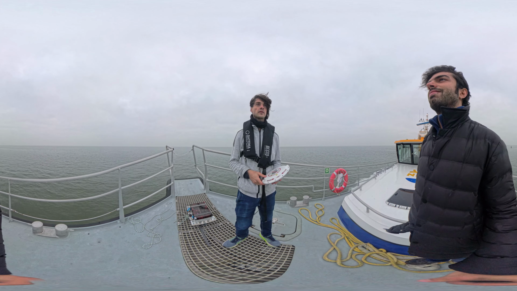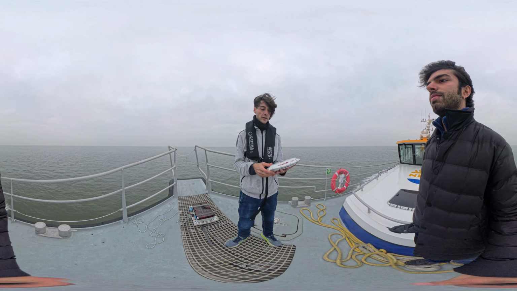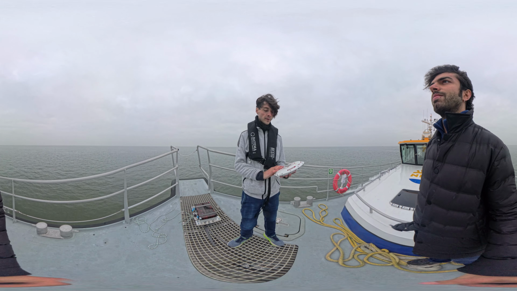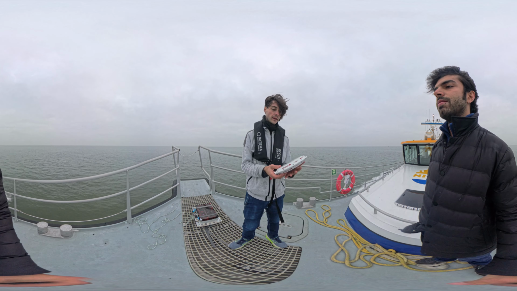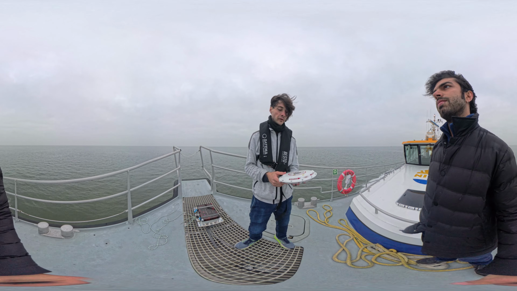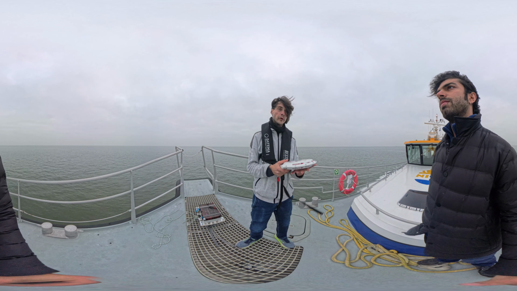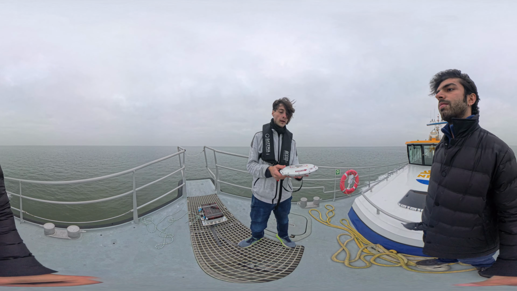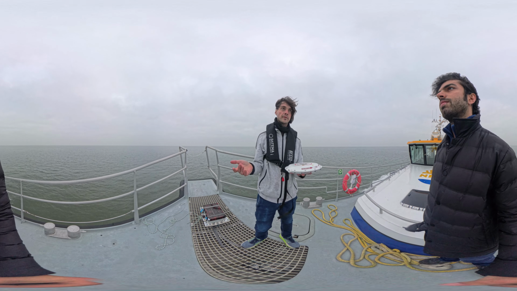All right, so now that we are out here on the water, I can show you the actual type of drifter that we are going to deploy. So this is the device that we are using, and it is a surface drifter. So it is a piece of equipment that is buoyant. It will stay at the top of the water, and it will follow around with the water movement.